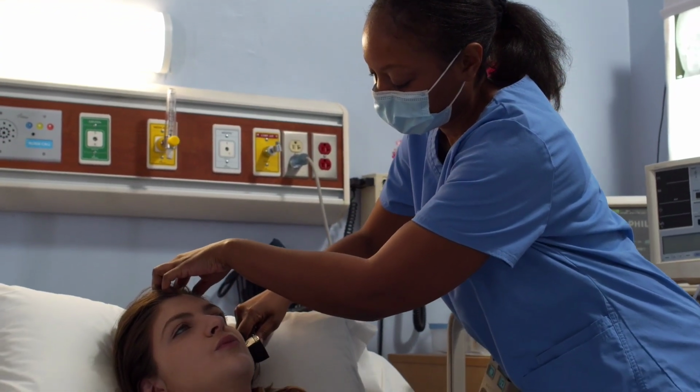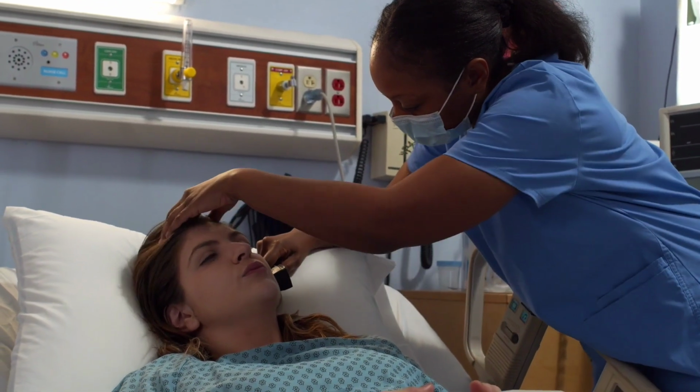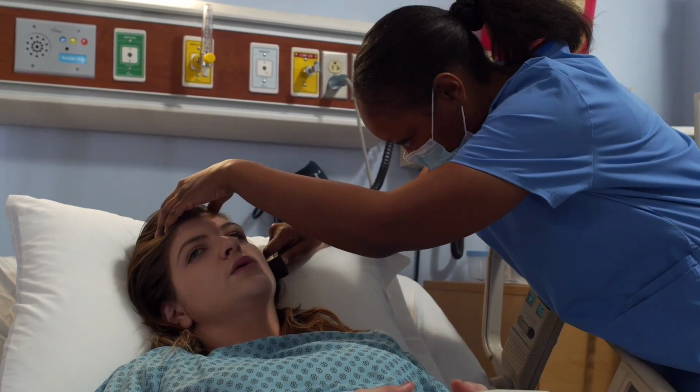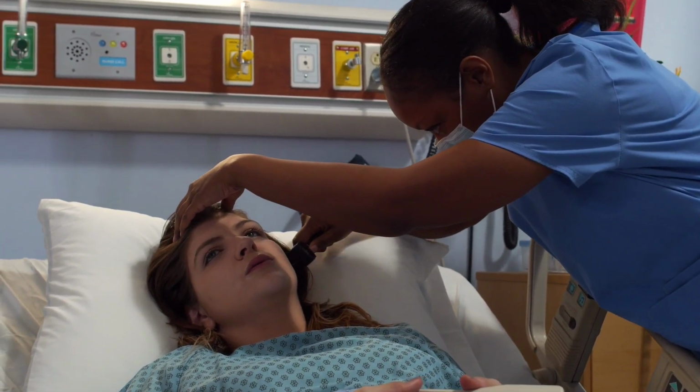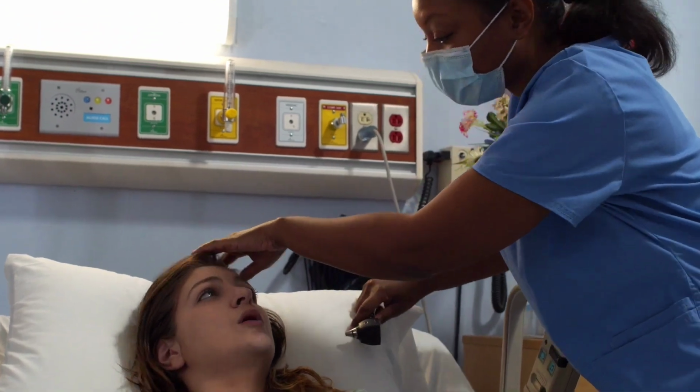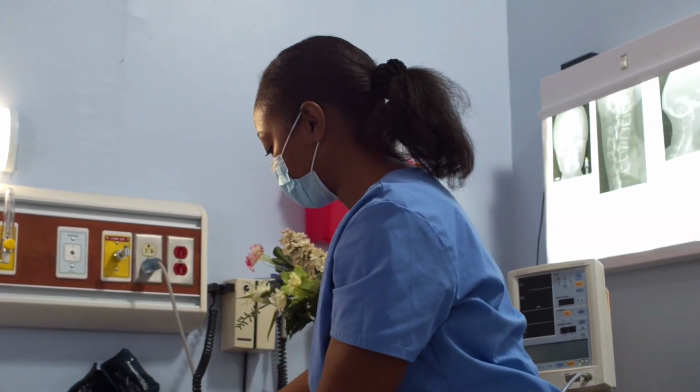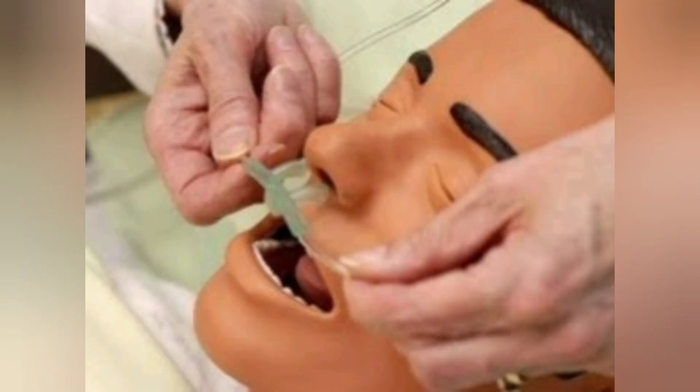Administration technique. Administer oxygen using the selected delivery device, e.g., nasal cannula, face mask, or non-rebreather mask. Monitor the oxygen flow rate and adjust as needed based on the patient's response and prescribed therapy.